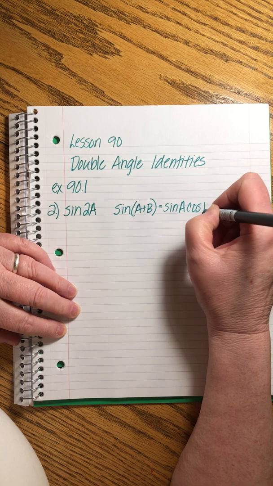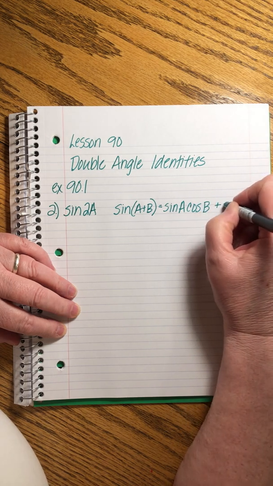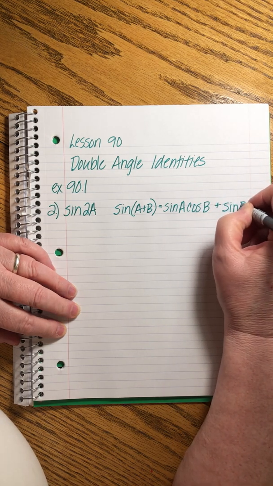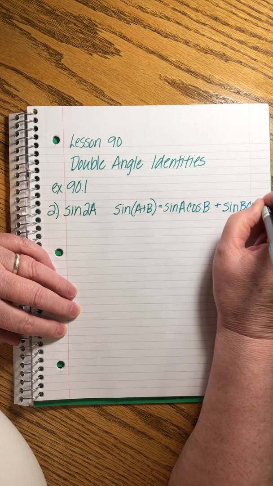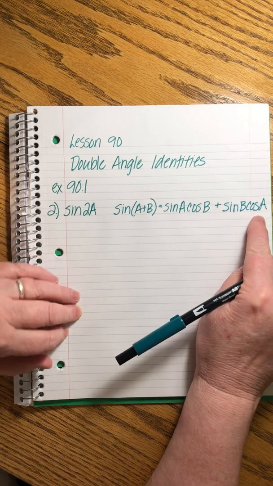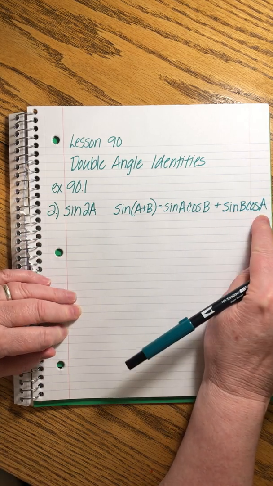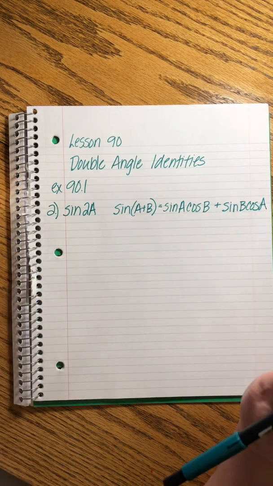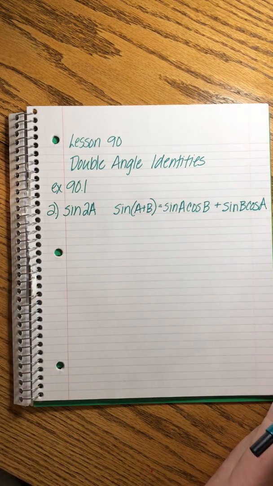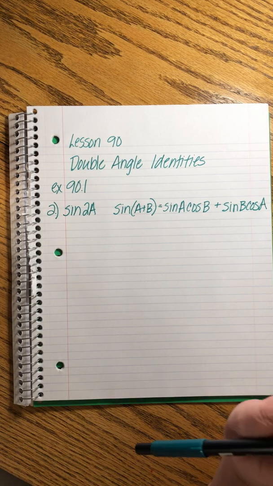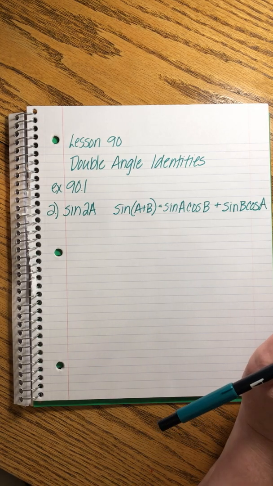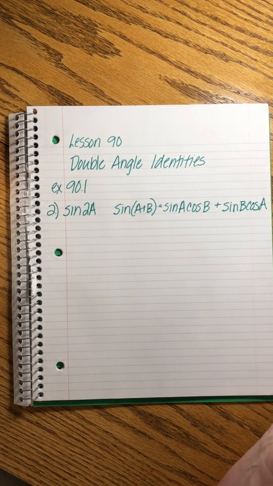Sine A cosine B plus sine B cosine A. And sometimes I write this as cosine A, sine B. I flip the order of those. It doesn't matter. Either way is fine. If you have a preference, you can write it the way you like it, or you can just be like me and go with the flow.